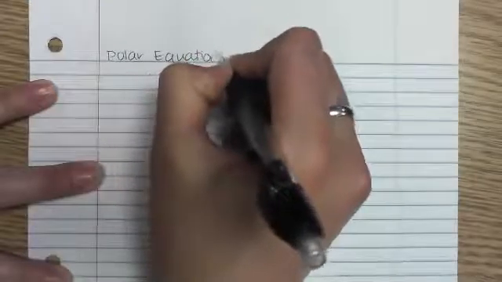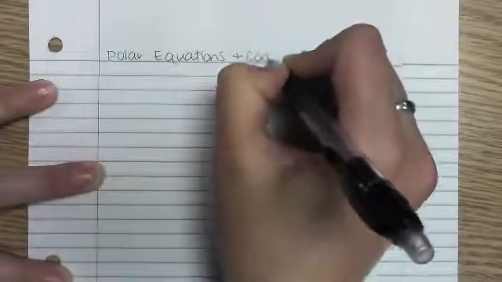So this is going to be a video on polar equations, specifically if we're looking at conics. That means that when we take the polar equation and convert it into rectangular form, the recognizable rectangular form will be a specific conic.